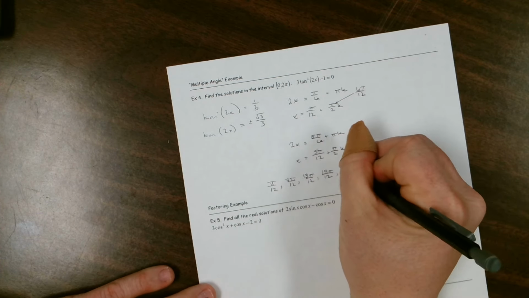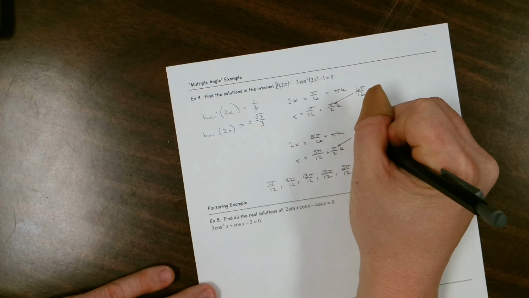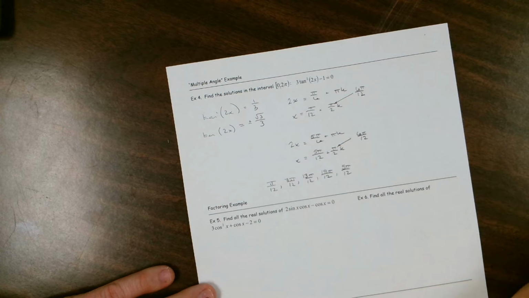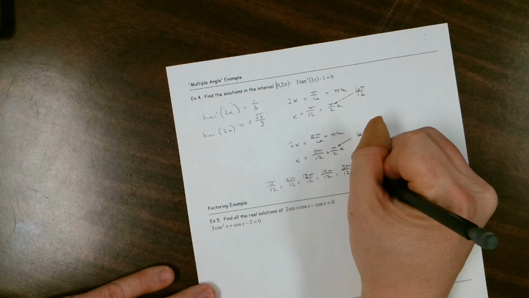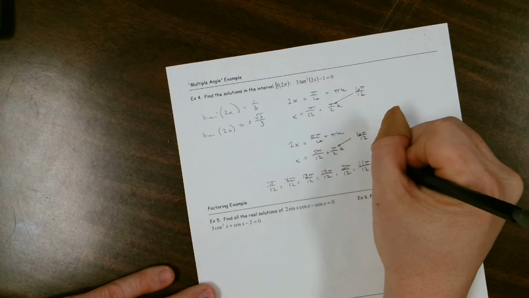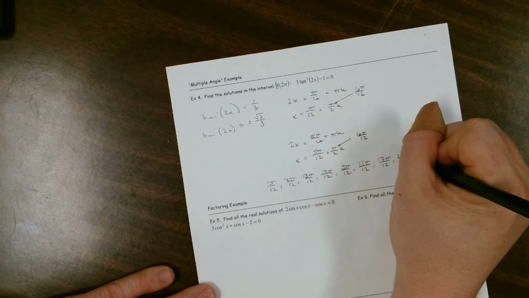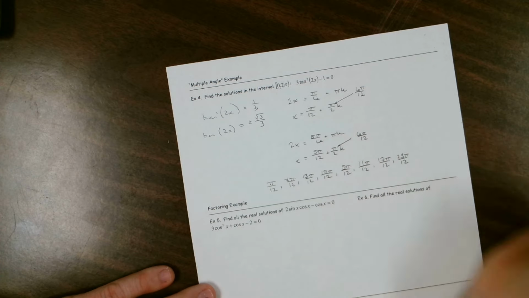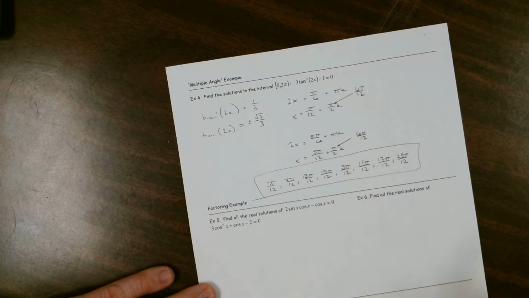Plug in 0, so I get 5pi/12, and then I'm just adding 6pi/12 every time I want to add pi/2. So what's that? 11pi/12, 17pi/12, 23pi/12, and the next one will be 29pi/12, which is bigger than 2pi. So there's all my answers.